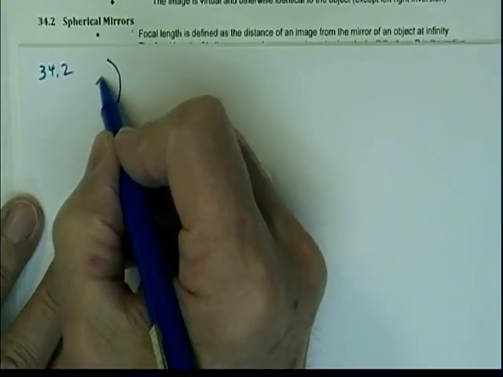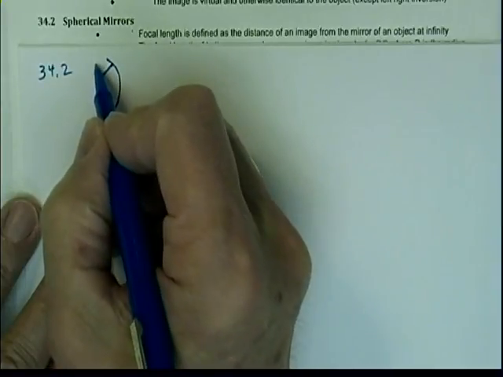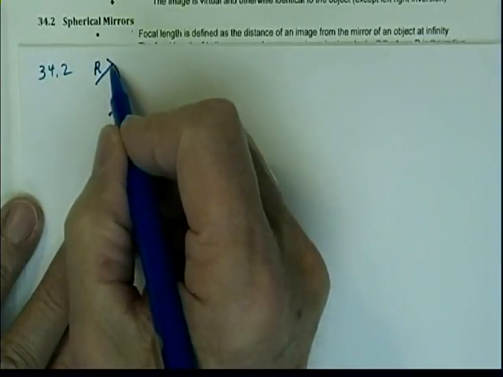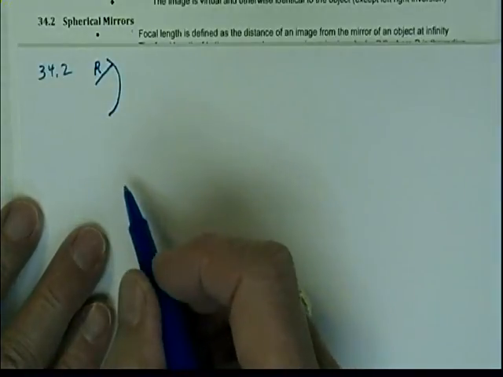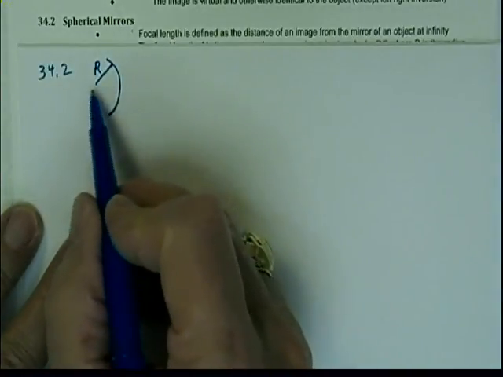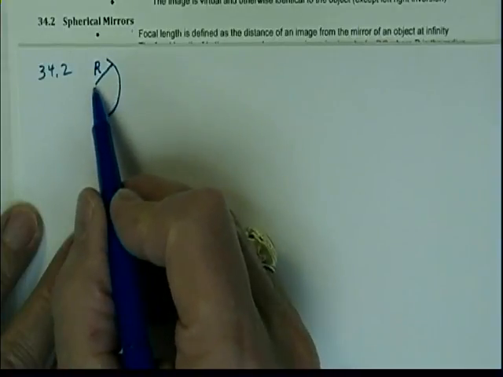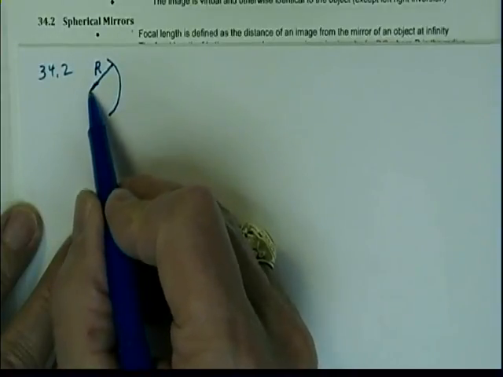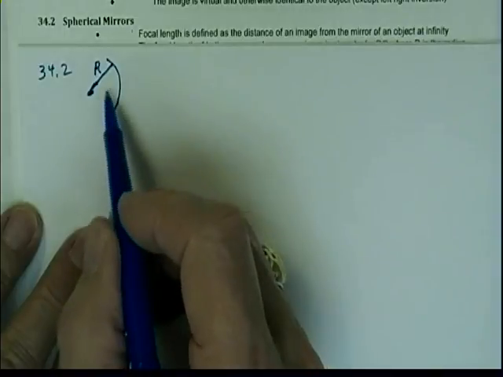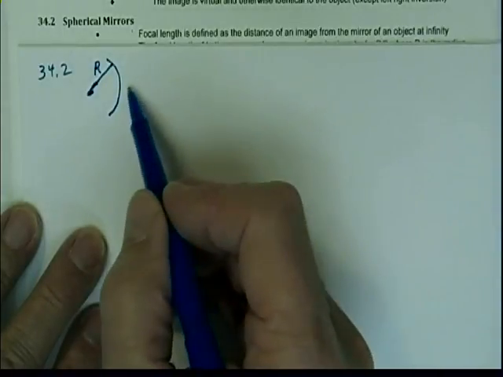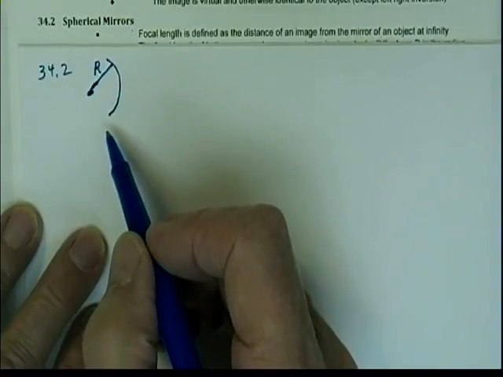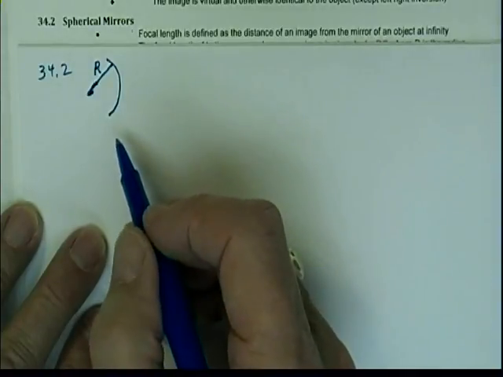If I can imagine a sphere here, these mirrors have a radius r that would be the radius of the sphere that was constructed. Now, if we view the mirror on this side, this would be the center here. We see that this mirror would be concave, but if we viewed it on the other side, it would be convex, or shaping outward.